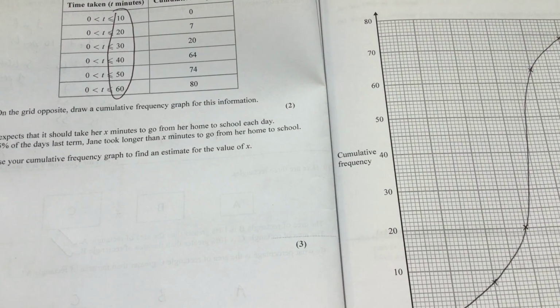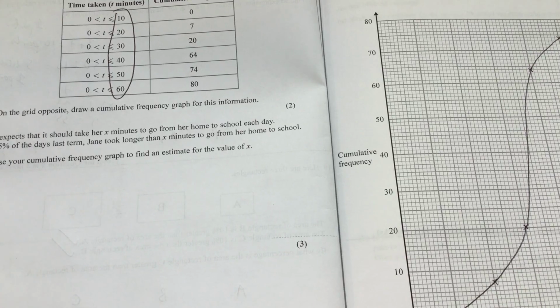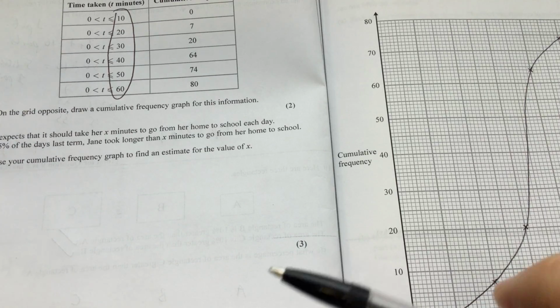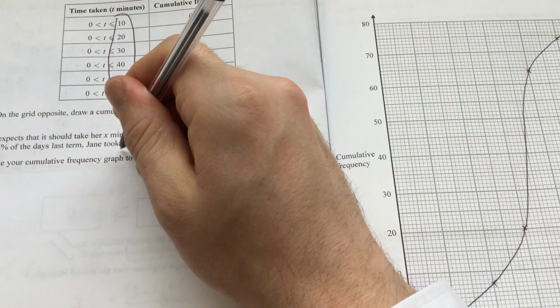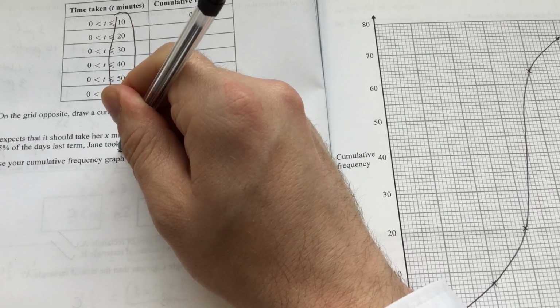Jane expects that it would take her X minutes to go from her home to school each day. Okay. 25% of these days, last term, so on 25% of these days, Jane took longer than X minutes to go from her home to school. Okay. Use your cumulative frequency graph to find an estimate for X. So she thinks it normally takes her whatever amount of minutes to get to school. She thinks on a quarter of the days she's taken longer than this. And the idea is this longer thing, the more than concept.